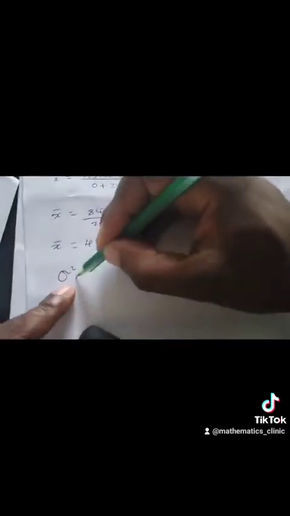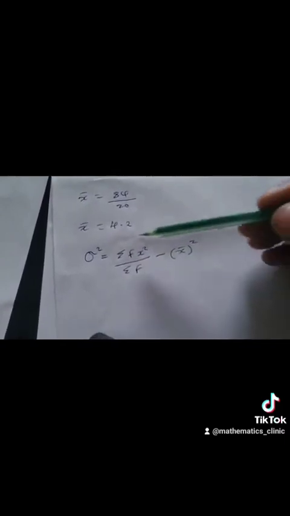Now that we know our mean, what we are going to find next is the variance. All right, our symbol for variance is that. The formula for variance is more like that of the mean, but we have summation of f of x squared over summation of f, minus the square of our mean. All right, this is for variance. Mean we know, so we're just going to square that and put it there.